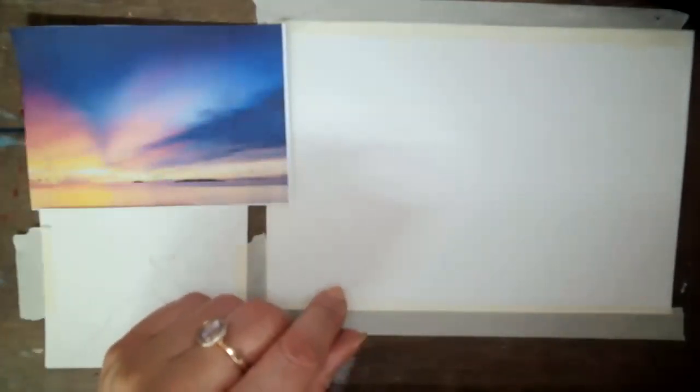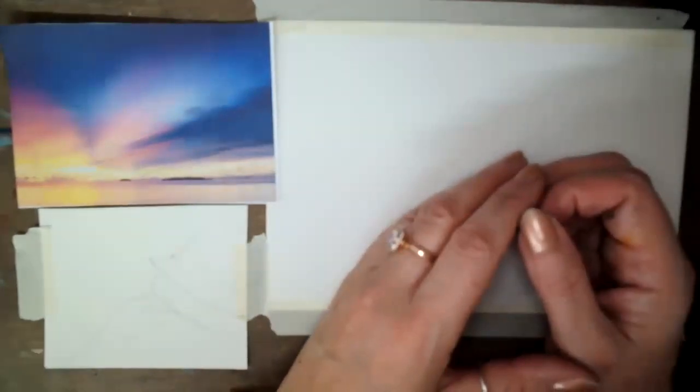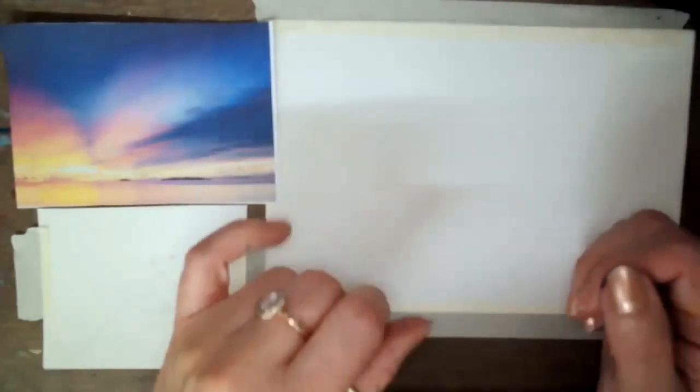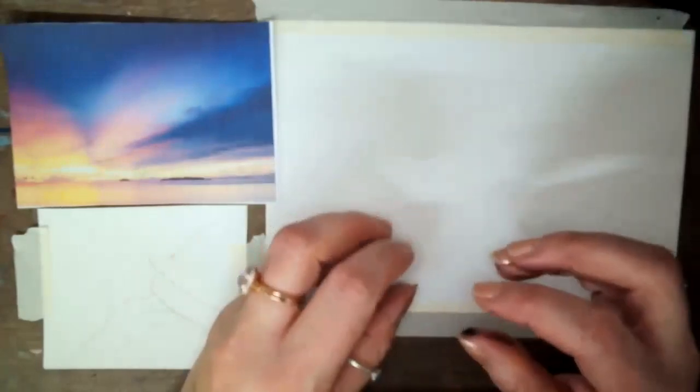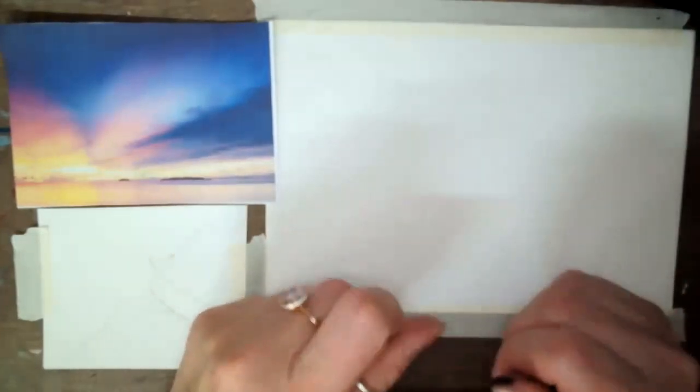So yeah, we have to really flip a lot of the rules on their head when it comes to skies. I really do think, just go with it. A lot of the variables with acrylic paint are things like how warm your room is. I mentioned this morning, it was really warm and it was drying very fast.